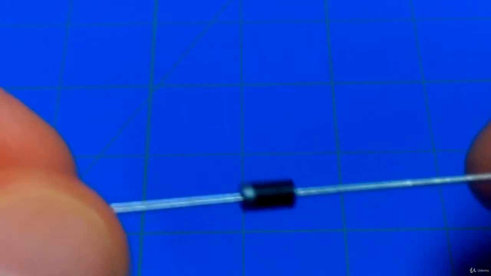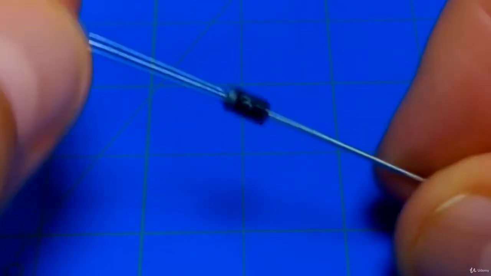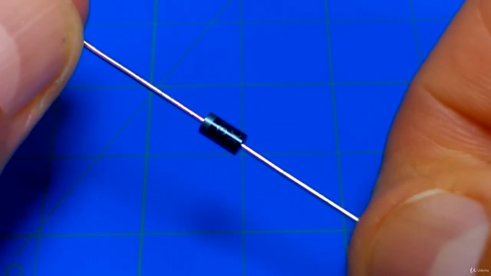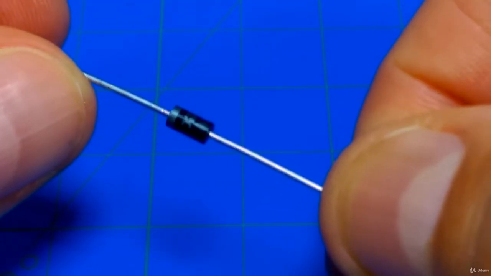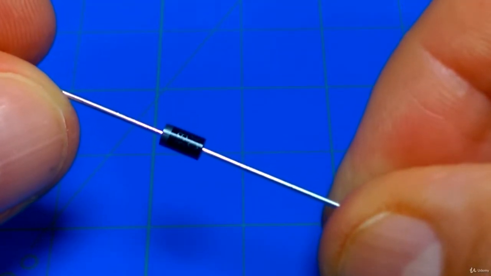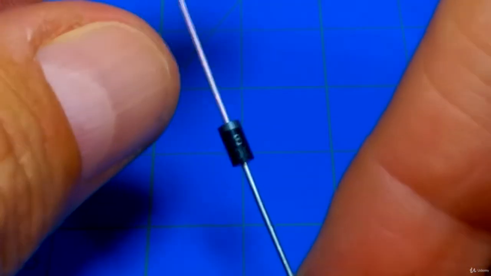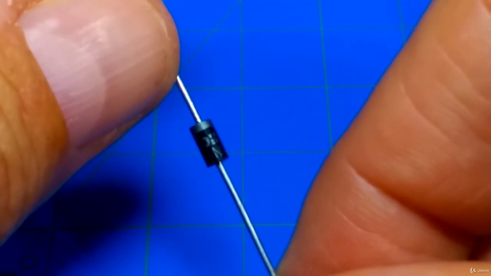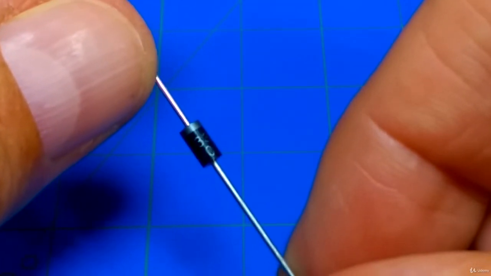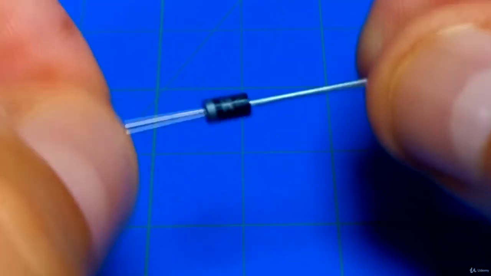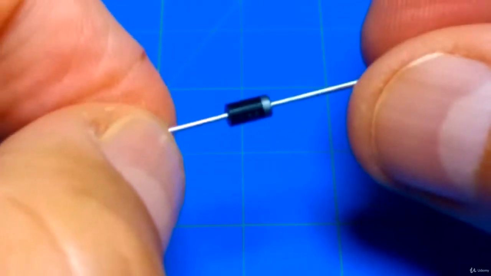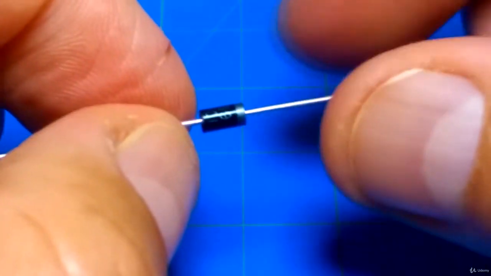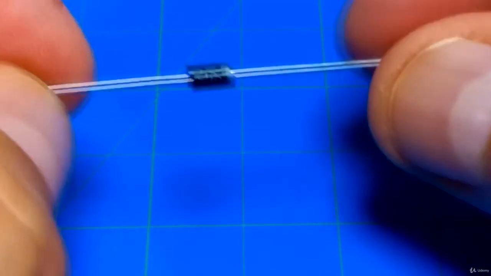So come up here, and again, let's see if we can get the right kind of lighting here. It's always a little bit hard. All right. It's very specular, but if you look at this, it says 1N4001. This is a very common, famous diode, the 1N4001. All right, and this is a silicon diode, and allows current to flow in one direction.